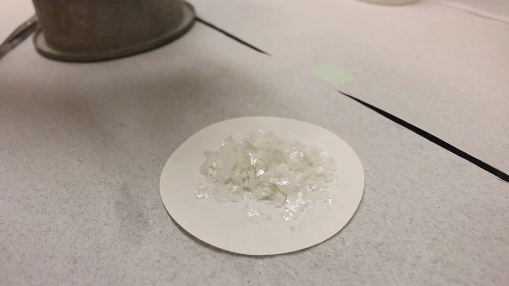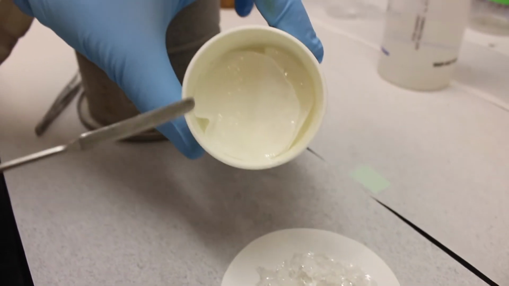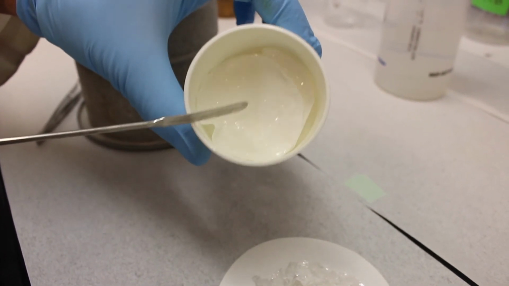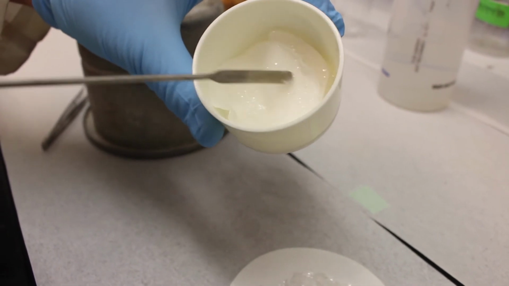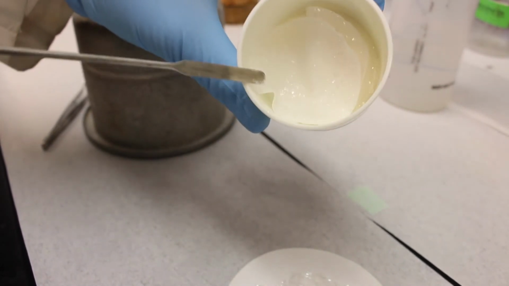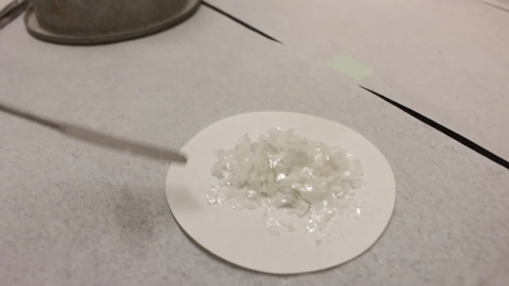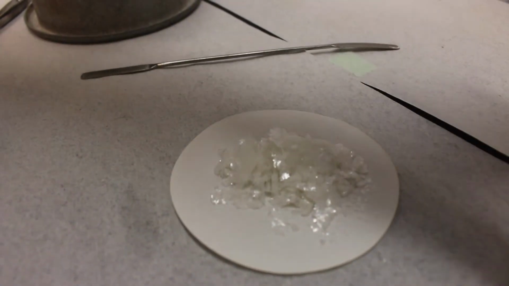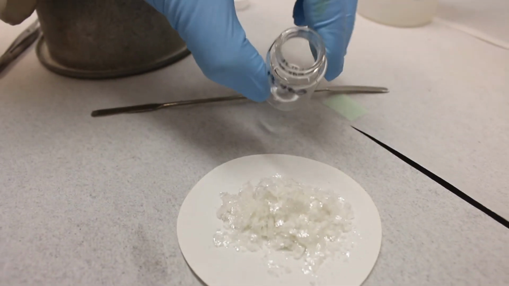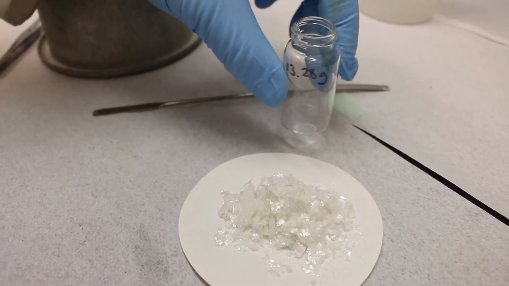Alright, so the battery on the camera died, but you didn't really miss anything. We basically just scraped all the crystals out of the filter, and you can see I've done a fairly good job. You can't always get all of it. There's always going to be some residual on the filter paper. And we've transferred the majority of it onto this larger filter paper, and doing this will help us get it into this cute little scintillation vial here.